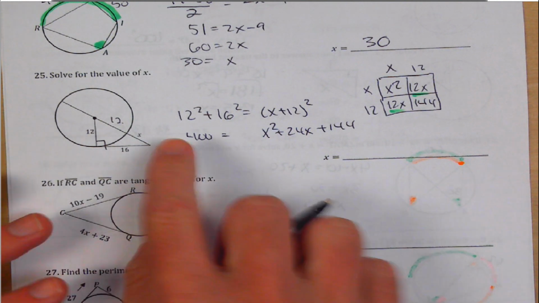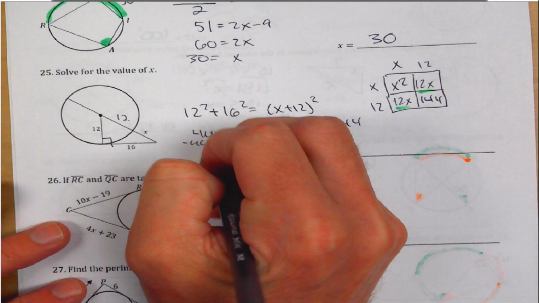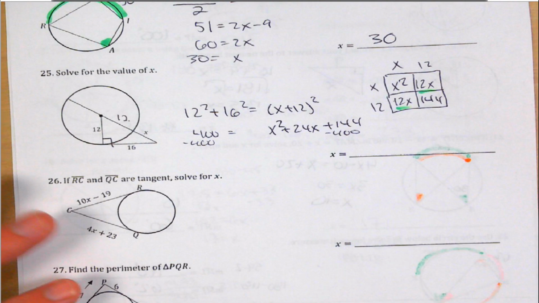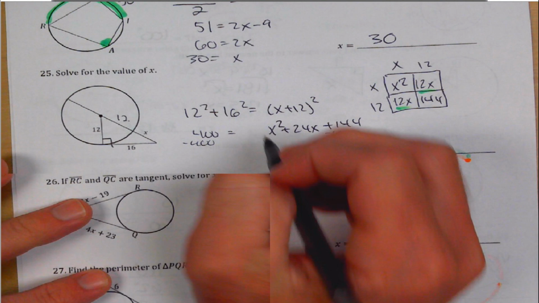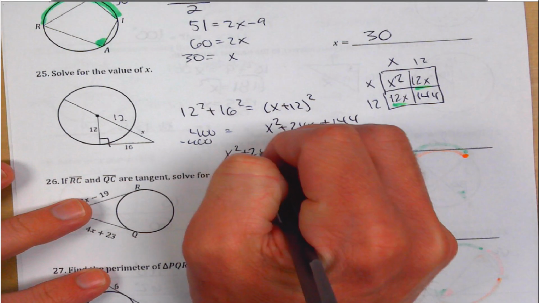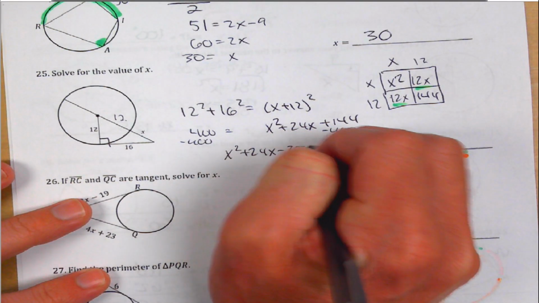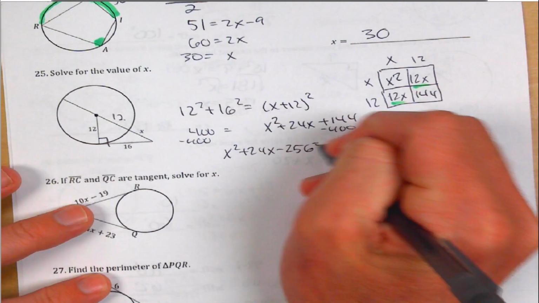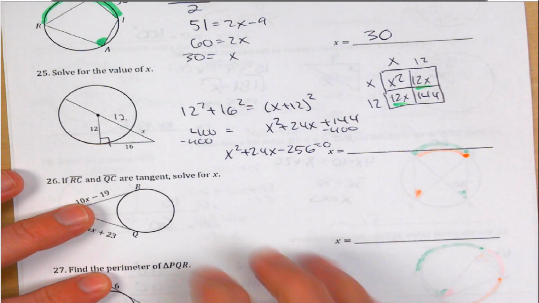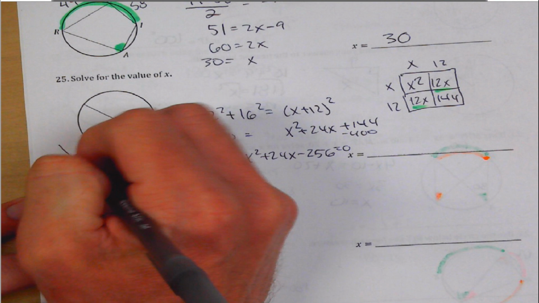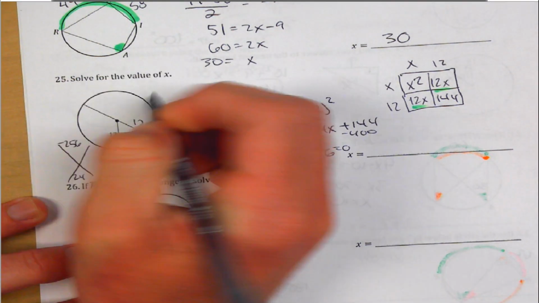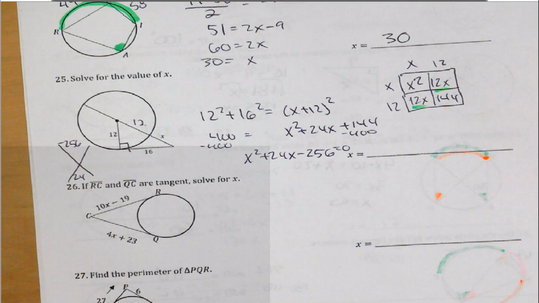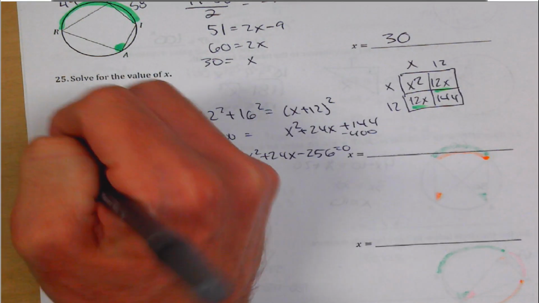So I'm going to subtract the 400 out. And so that's going to give me a negative 256. So I get x squared plus 24x minus 256 equal to 0. So I have to factor this. So to factor, we're going to get negative 256, 24. I'm going to figure out which numbers multiply to that. So I know it's going to be a negative and a positive.